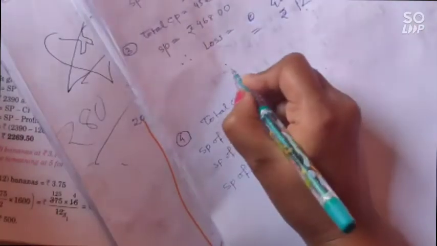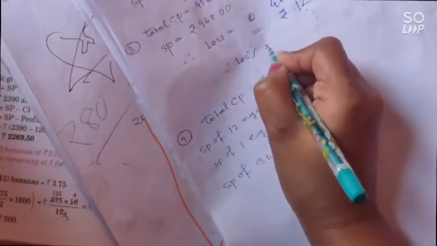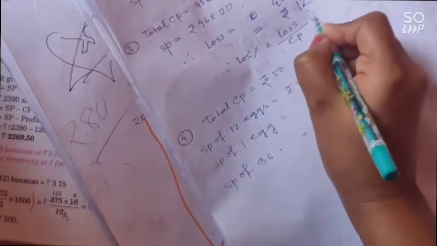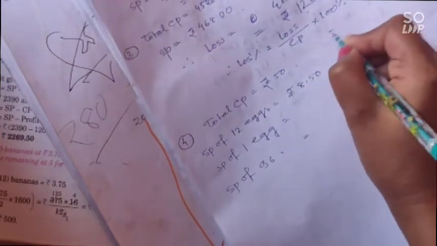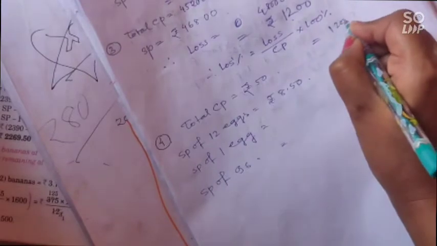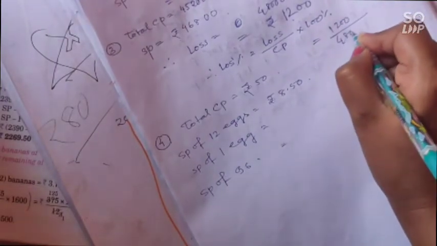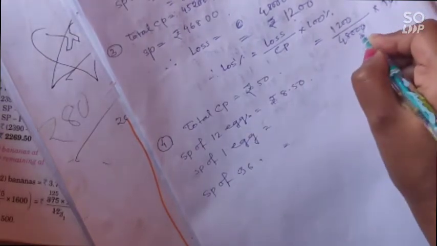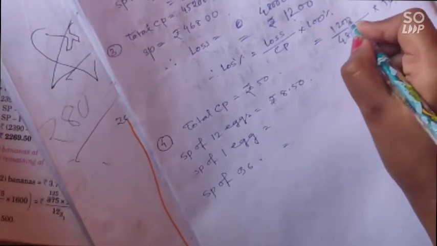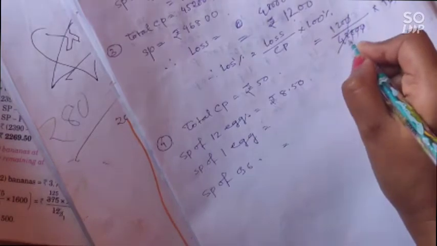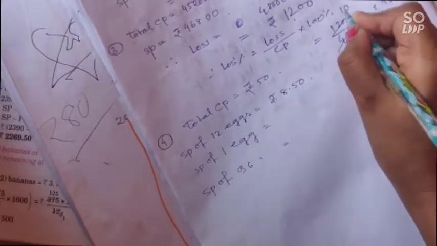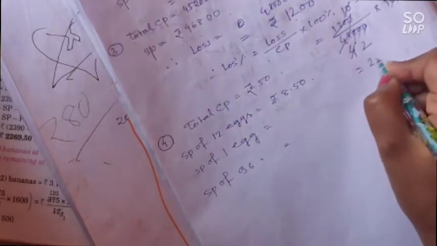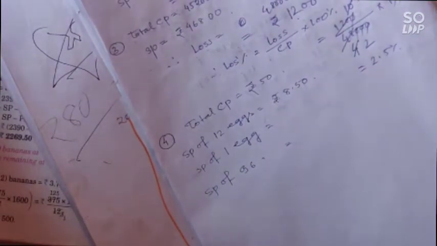Okay, so you have to find the loss percent. Loss percent is loss by CP into 100%. So the loss is 1200, CP is 48,000, into 100. So you can cancel 0. 12 4s are 48. 12 10s are 2 2s are 4. 5 2s are. So the loss will be 2.5%.